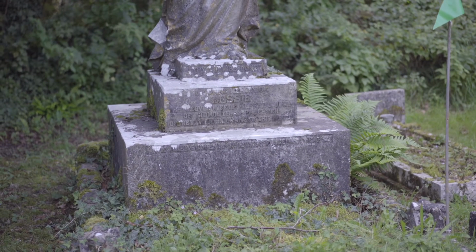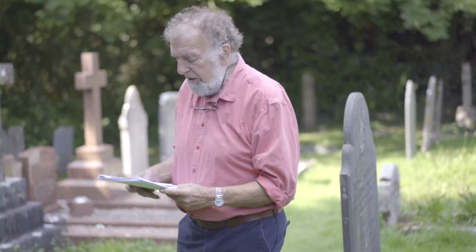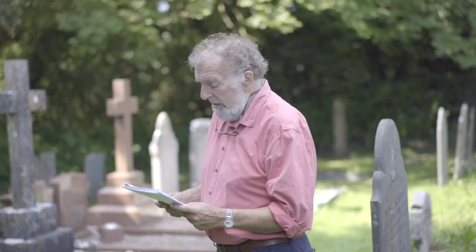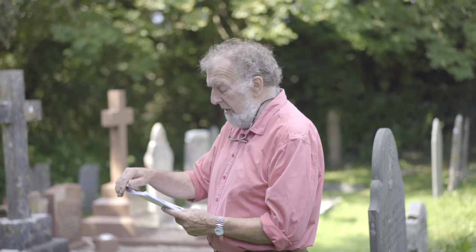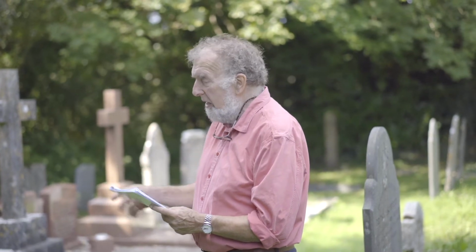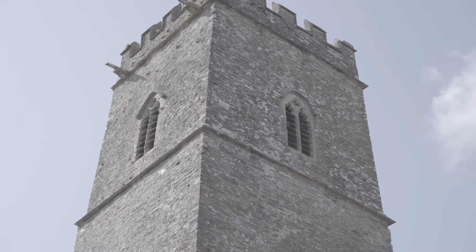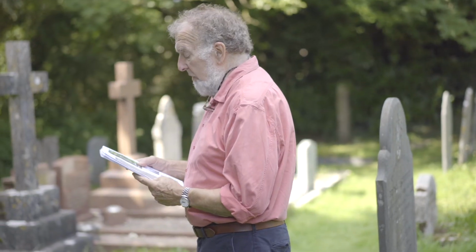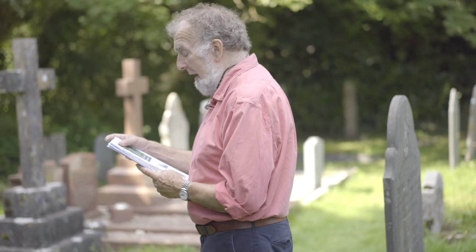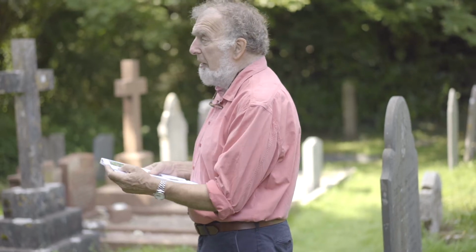This is the memorial to Bessie. Her real name was Elizabeth Jane Crang. She was baptised here in Marwood in 1860. She was the daughter of John Crang, who was a considerable farmer and landowner in the parish. He seems to have owned about a third of the parish. And she married well. She married Alfred John Jury of Sidmouth. He was a bank manager.